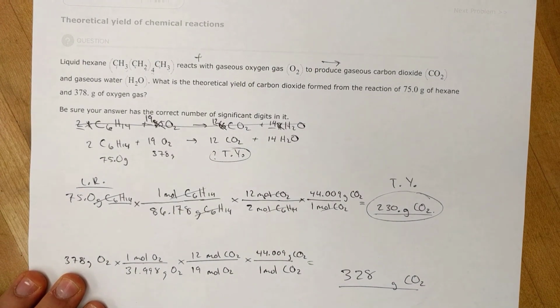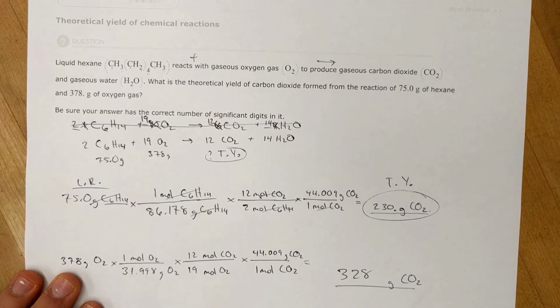So there you have it. That's how to solve for the theoretical yield of chemical reactions.